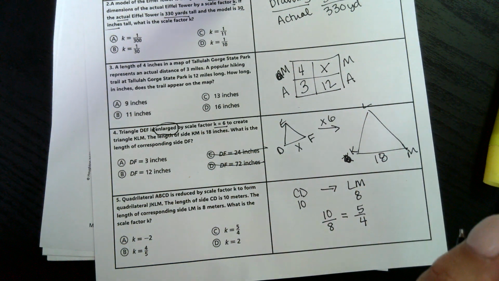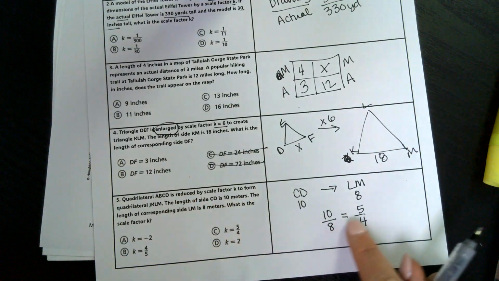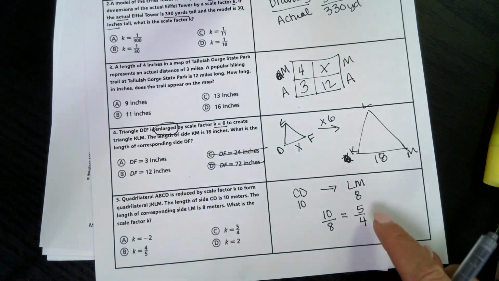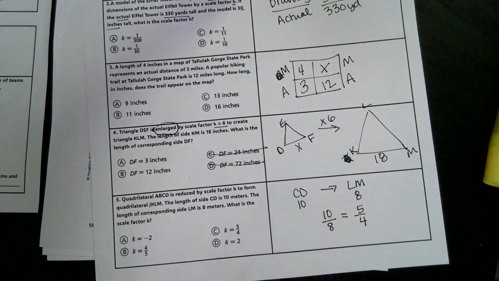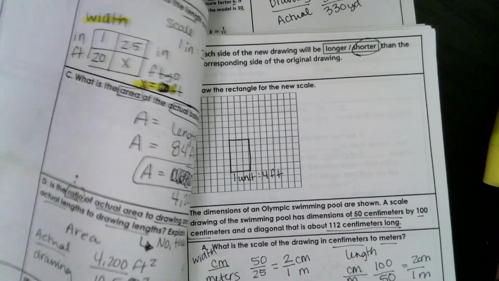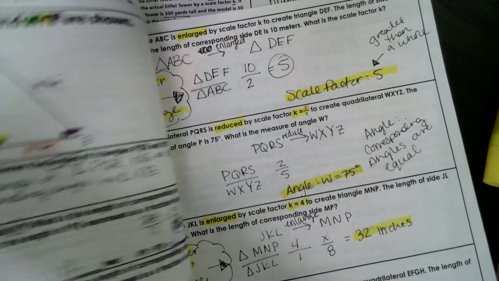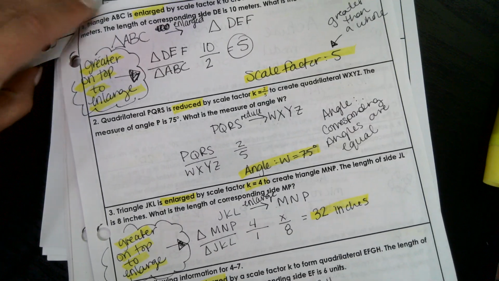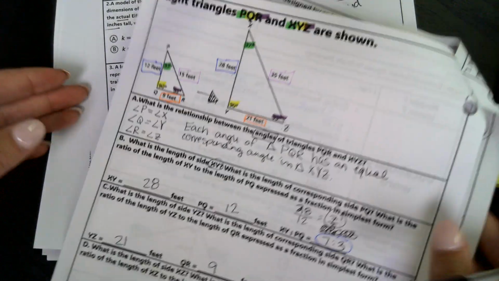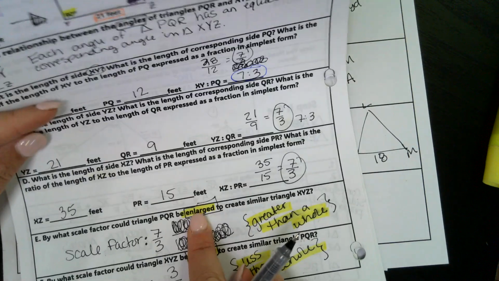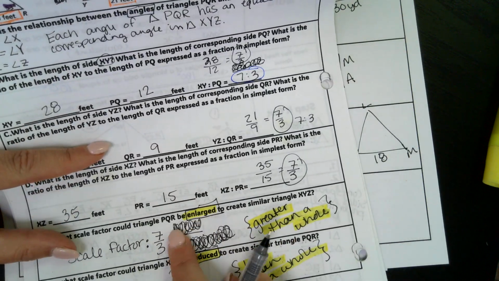But let's think about this for a second. This is greater than a whole number. And if we come back to our notes that we took today, we kept writing over and over again, I passed this already. We talked about this, that if we are enlarging something, then we're looking for greater than a whole number.